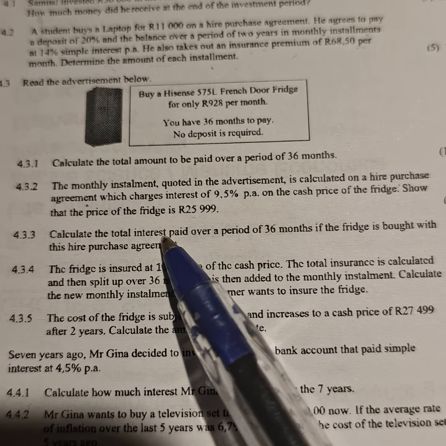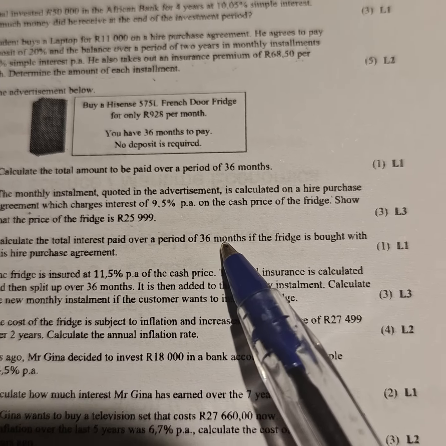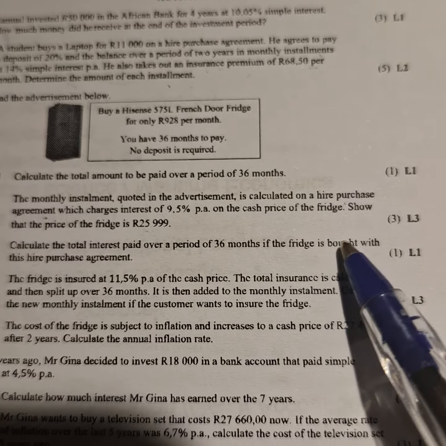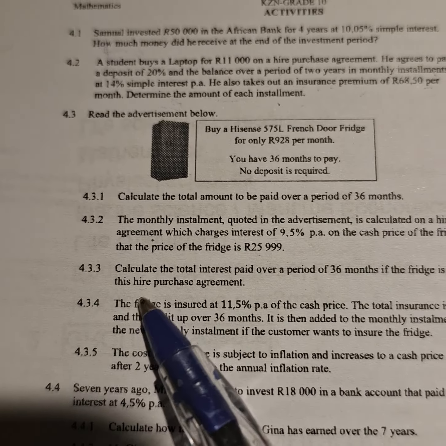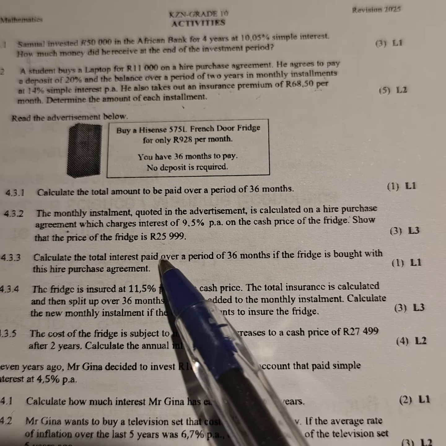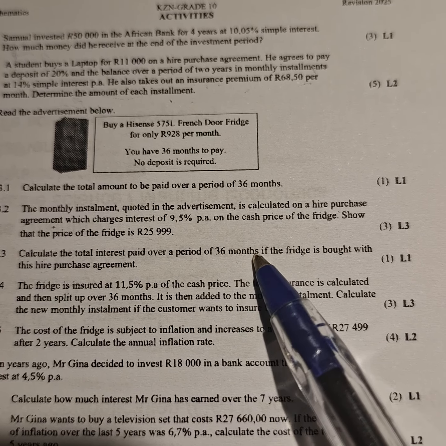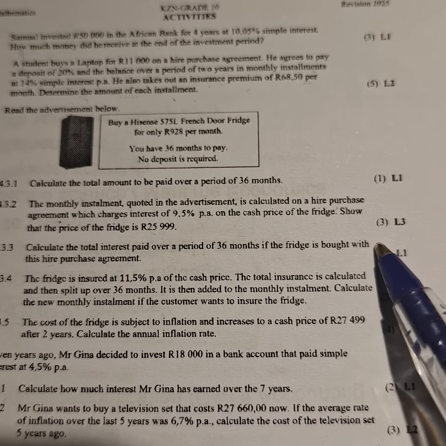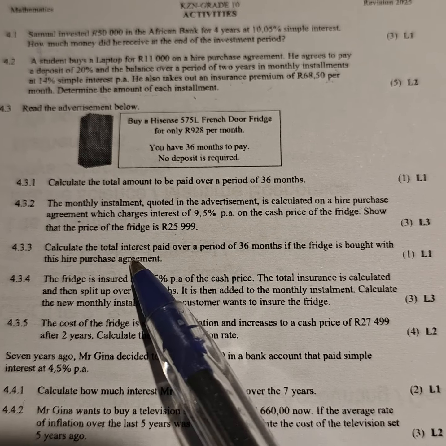4.3.3, calculate the total interest paid over a period of 36 months if the fridge is bought with the hire purchase agreement. Calculate the total interest paid over a period of 36 months if the fridge is bought with this hire purchase agreement.